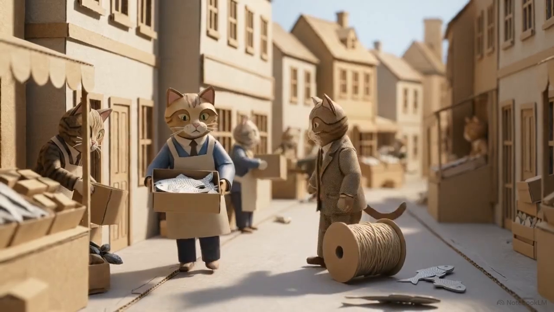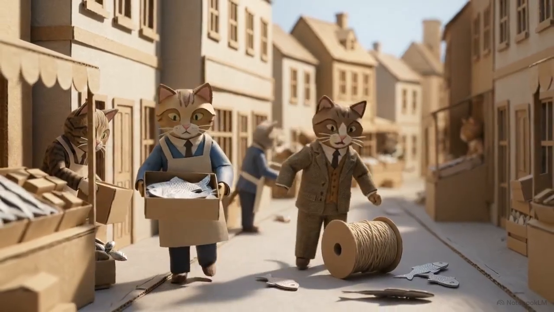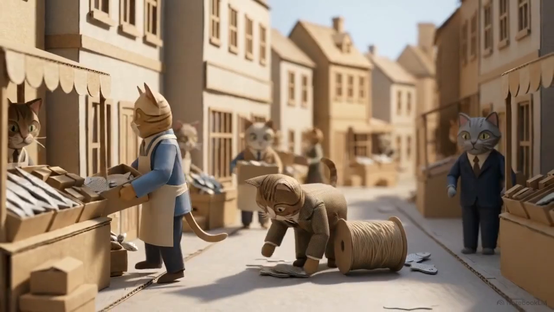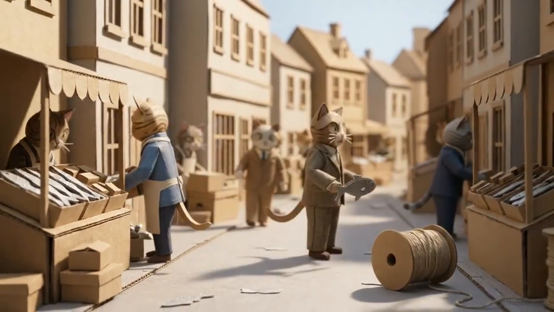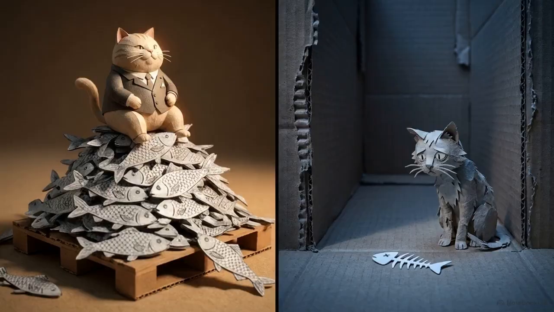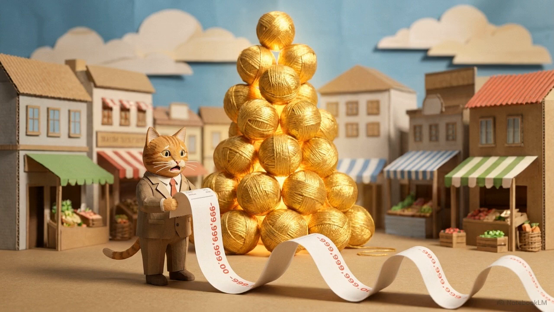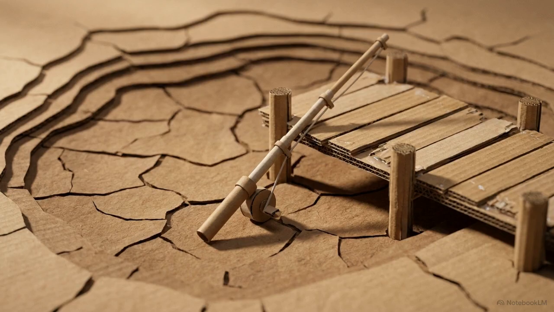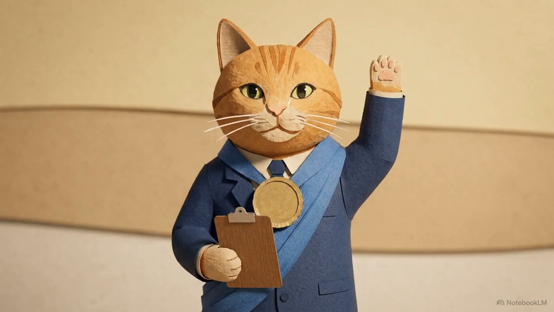Welcome to Cat Town. It looks busy and productive, but leave an unregulated market alone and severe imbalances naturally emerge. Some feline residents amass massive piles of fish, while others go hungry. The town starts running up massive debts buying premium yarn from neighboring cities, and the local fish ponds are entirely fished out. To fix this, the mayor has to step in.